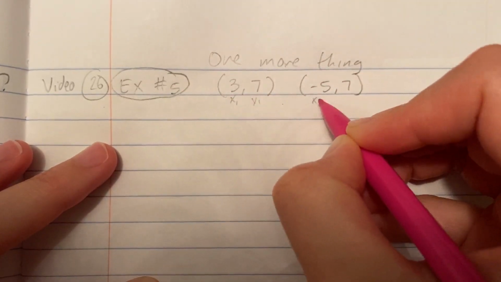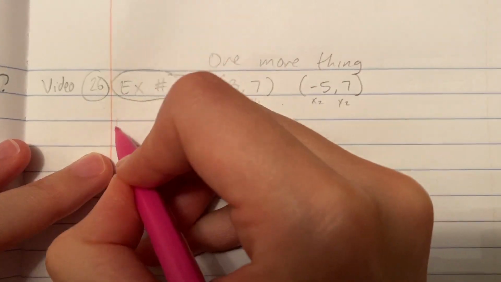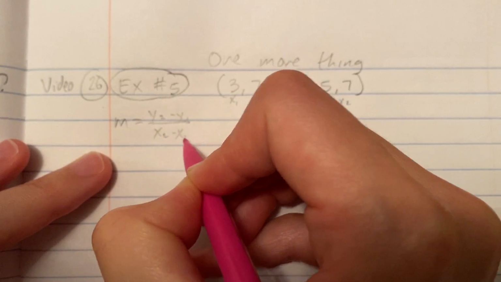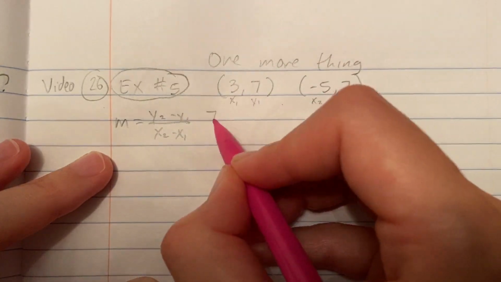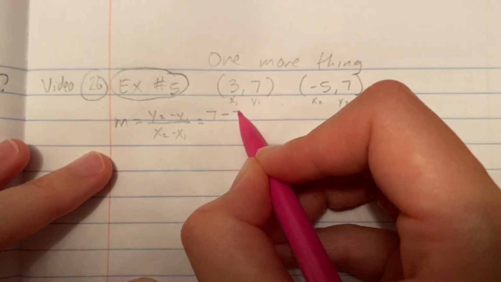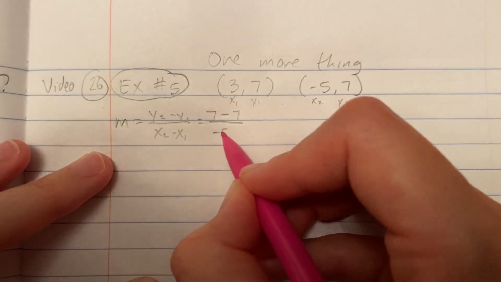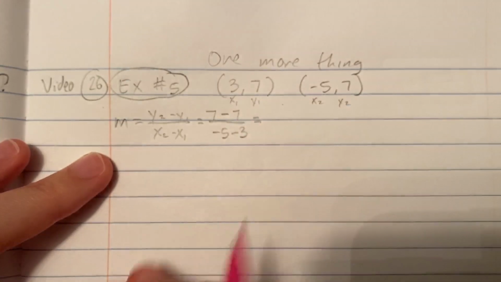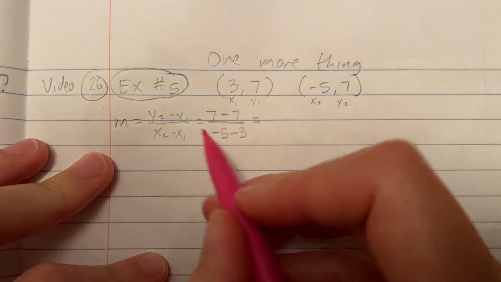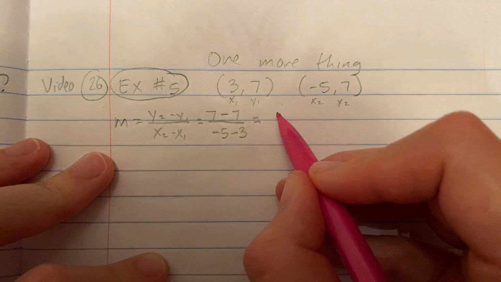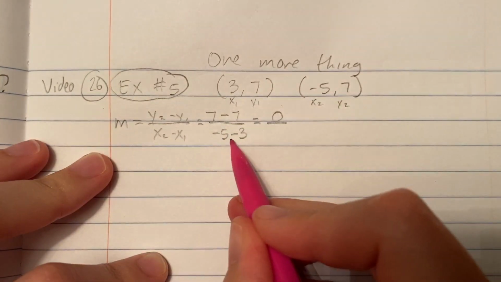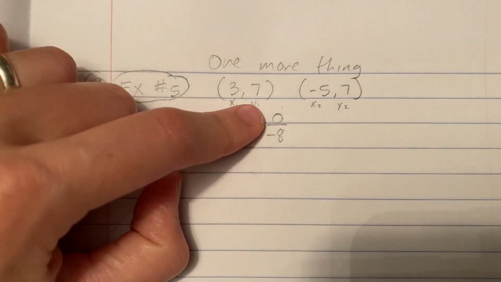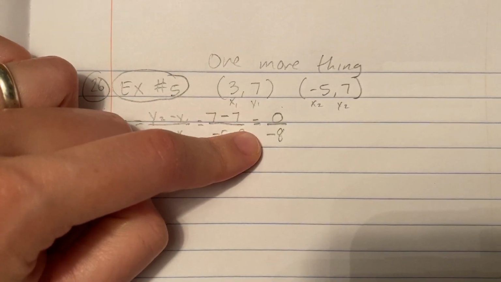x1, y1, x2, y2. So here's my slope formula: y2 minus y1 over x2 minus x1. 7 minus 7. Okay, so I've plugged in, and now I'm subtracting. 7 minus 7 is 0. Negative 5 minus 3, that's negative 8. And now I need to simplify. This says 0 divided by negative 8.